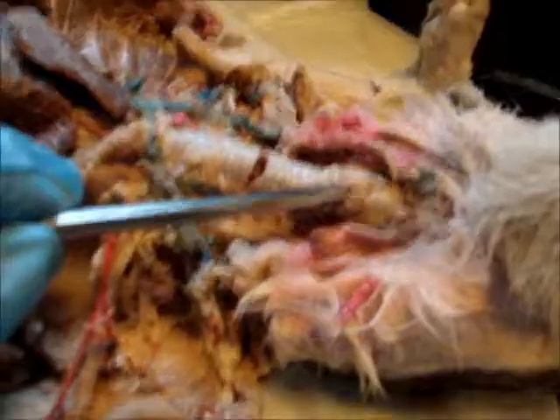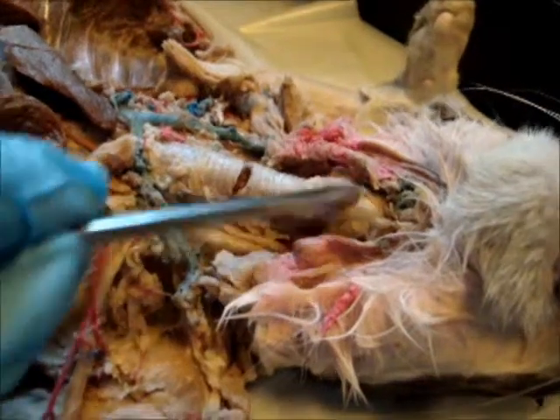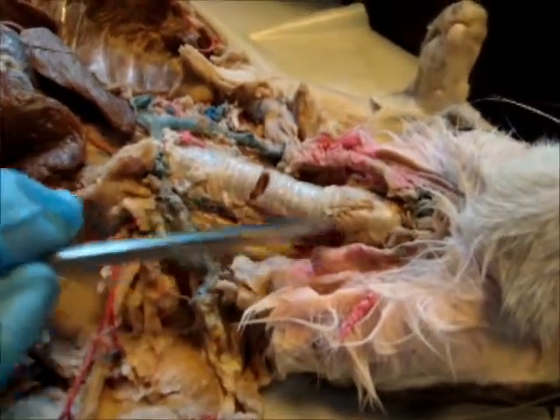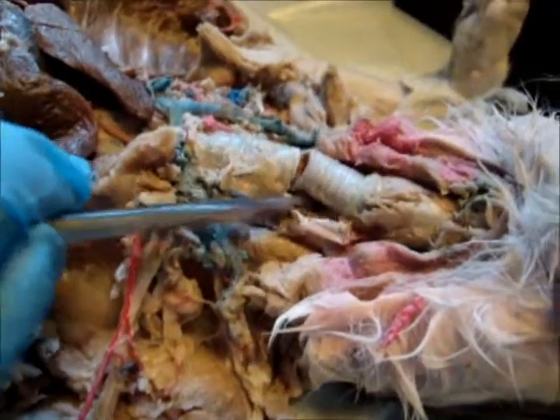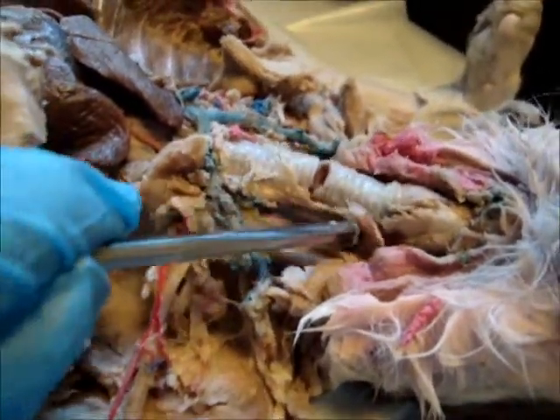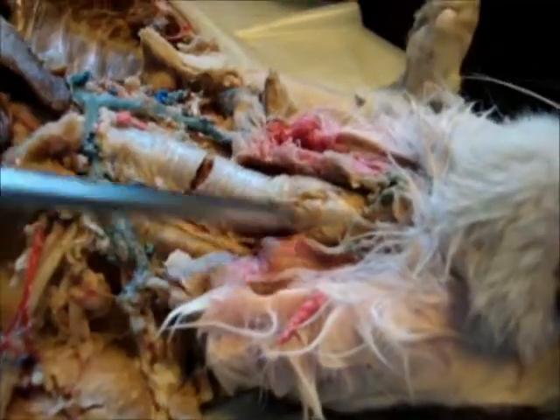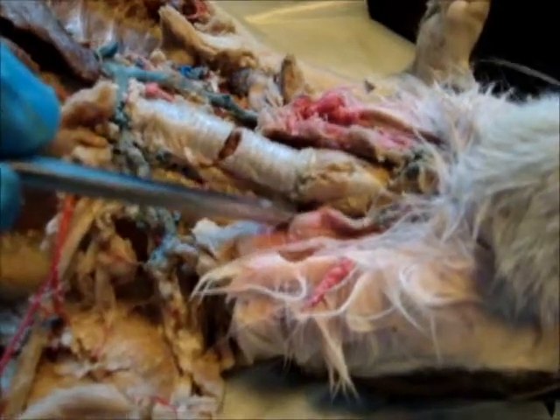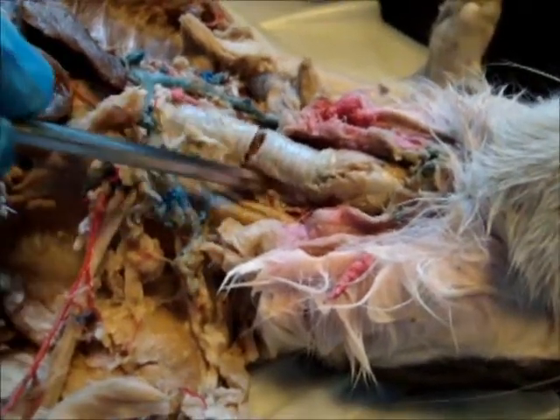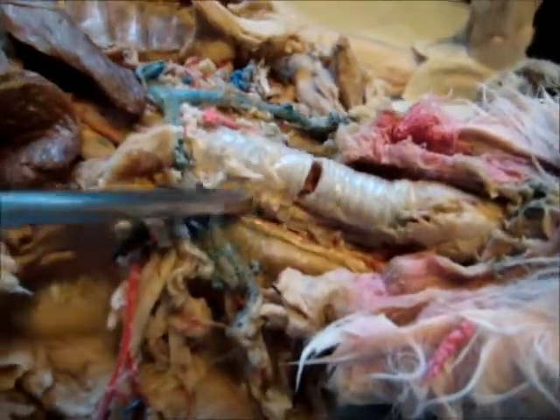Okay, first I'm going to start with the larynx area. This is the larynx. Then you'll see the trachea going down. Behind that would be the esophagus, hence the softer tissue. Right here you'll see the cricoid cartilage, and then you'll know that this is the trachea because the trachea has cartilage rings around.